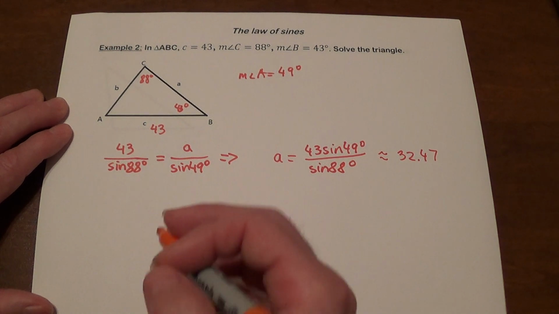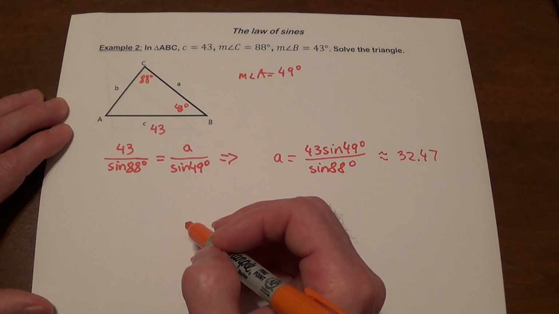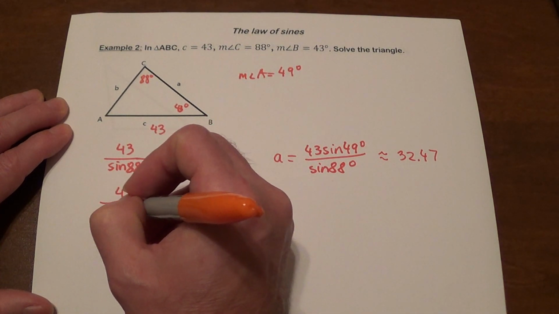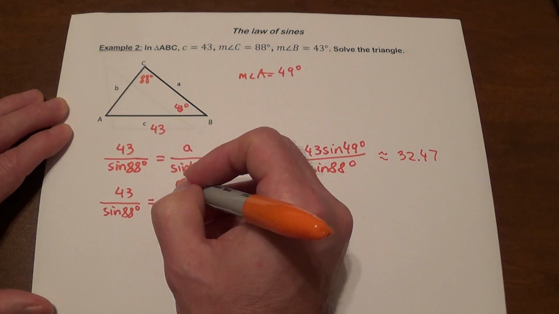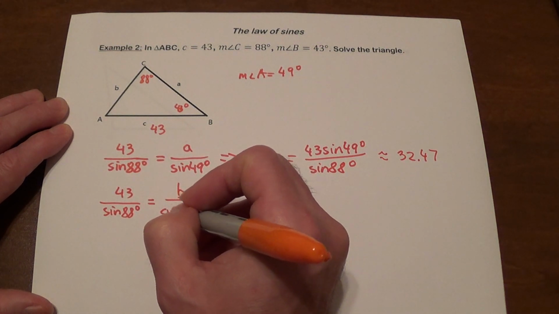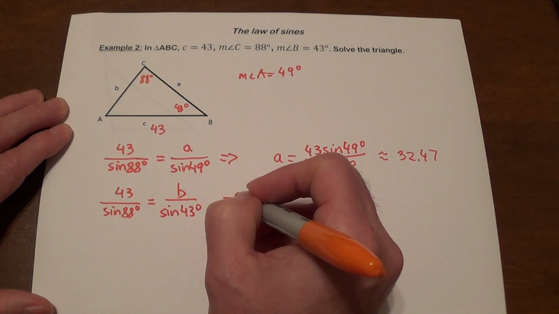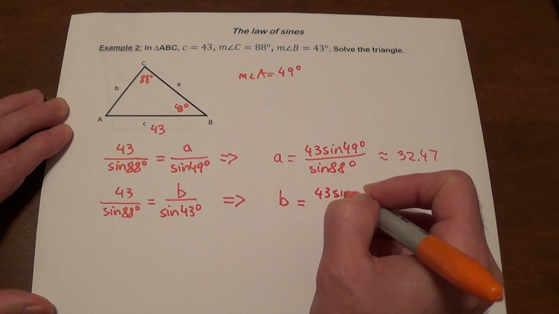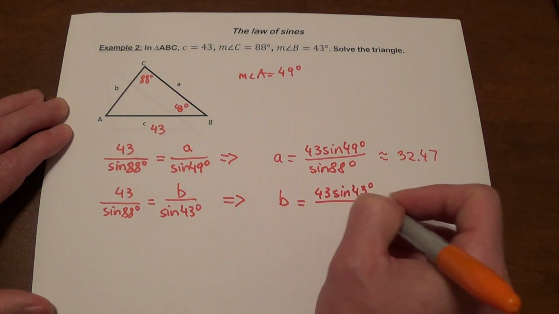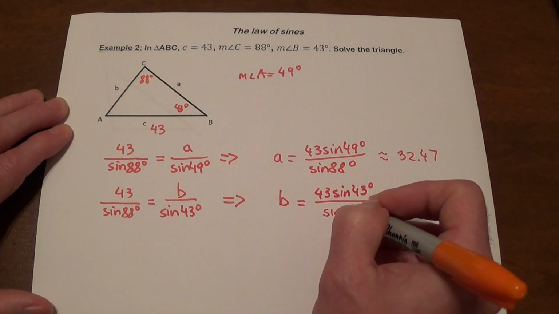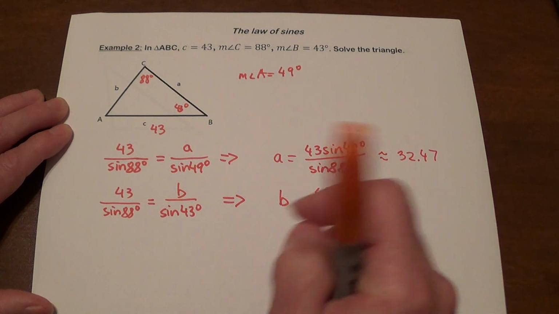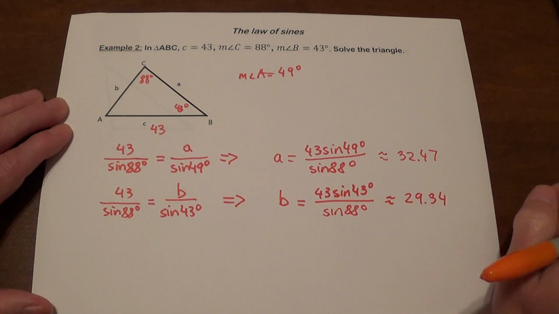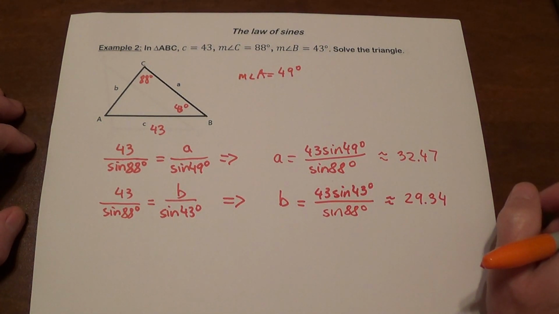Alright? And we still need to find the length of B. So we're going to write again 43 over sine 88 degrees equals B over sine B, which is going to be sine 43 degrees. From here, we can figure out that B is going to equal 43 times sine 43 degrees, it just happens that they're the same numbers, divided by sine 88 degrees. And this will give us approximately 29.34.